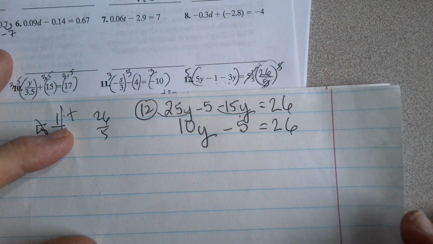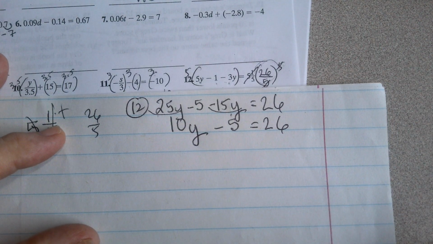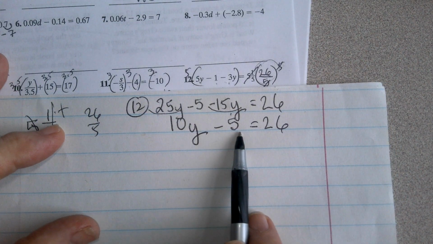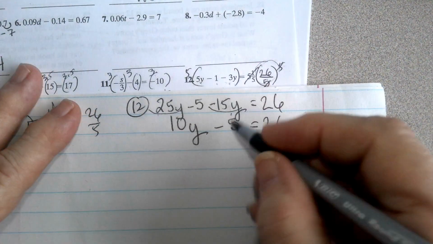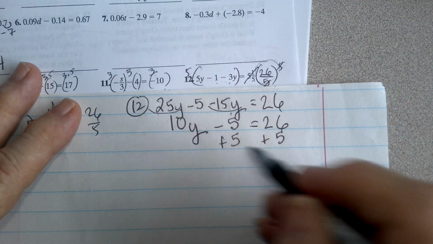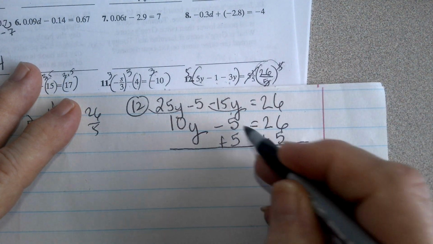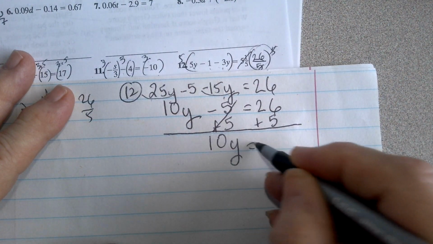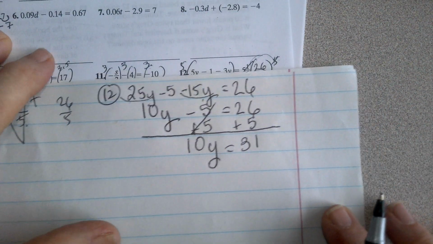Oh, this is going to come out ugly. I have a feeling I didn't do it right. And then what do we have to do to get rid of the 5? Plus 5, plus 5. So you've got 10y is equal to 31.